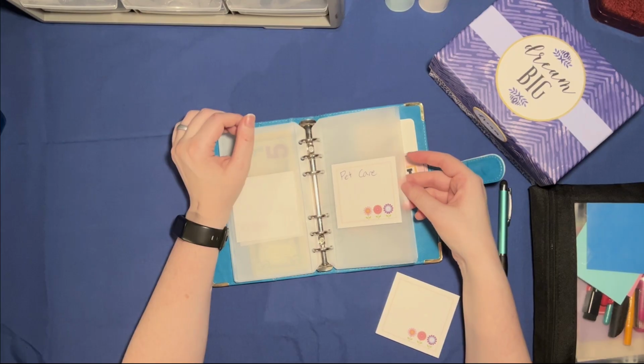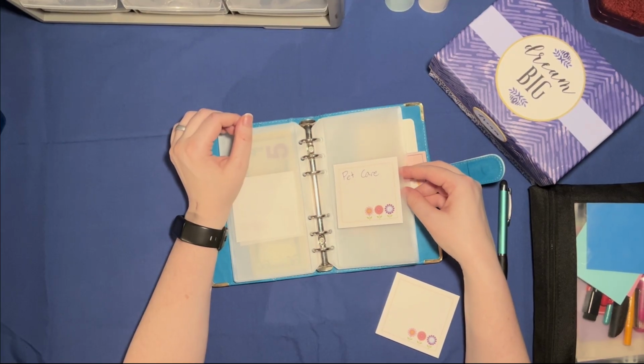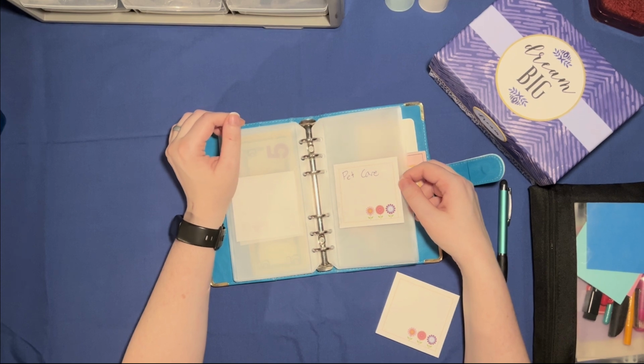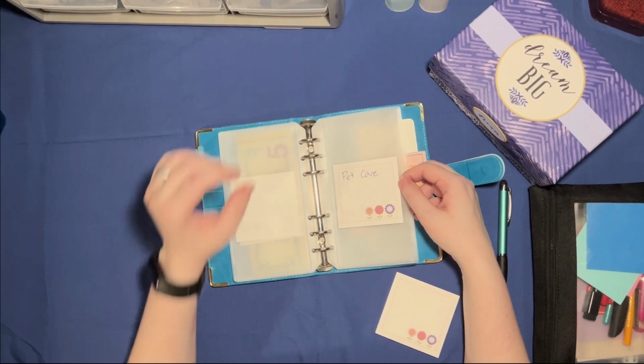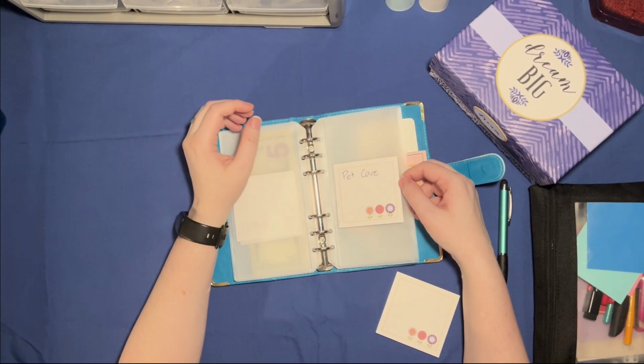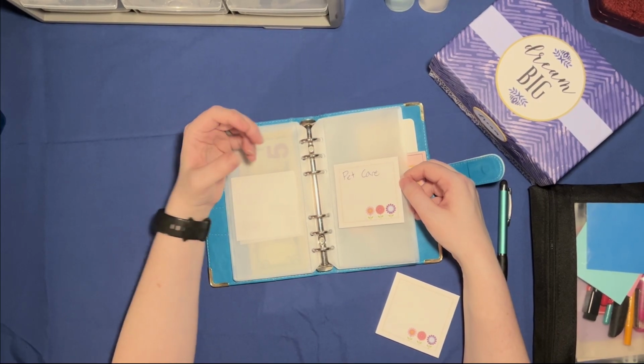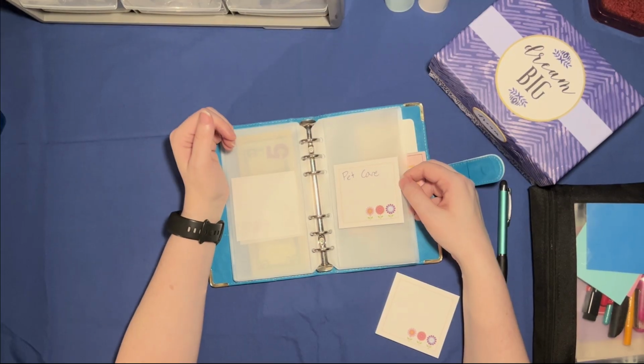This is more for if something happens and they need a vet visit, or if they have a medical issue come up where they need a special food that's a lot more expensive. This is not their normal anticipated dog food, that type of thing.